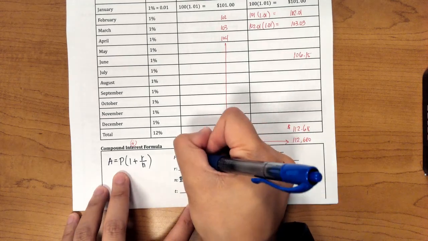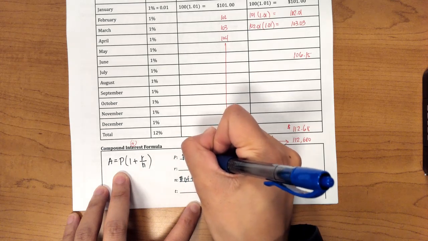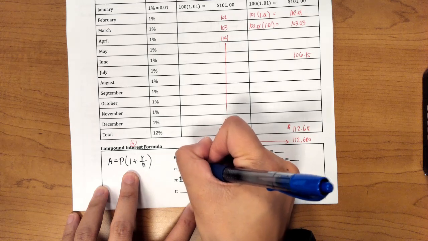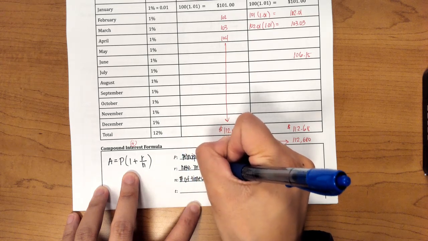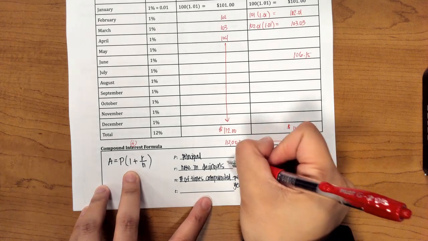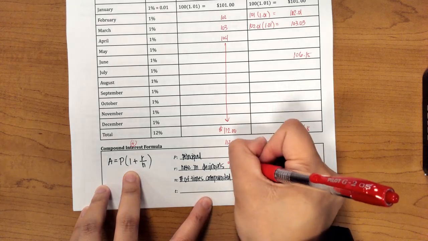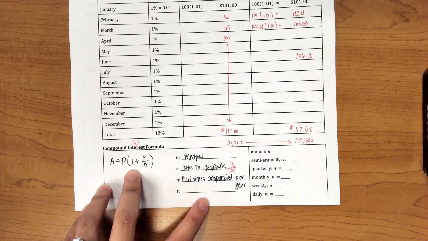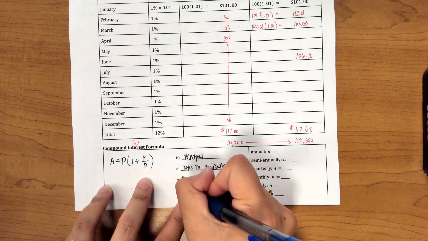P was still principal, or your starting value. R is your rate in decimals. Quick reminder that it's your percent divided by 100. And then t is your time in years.